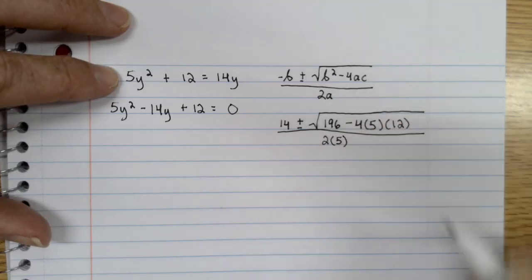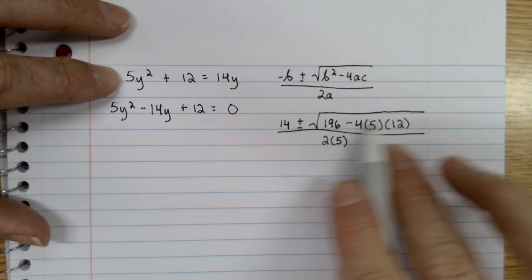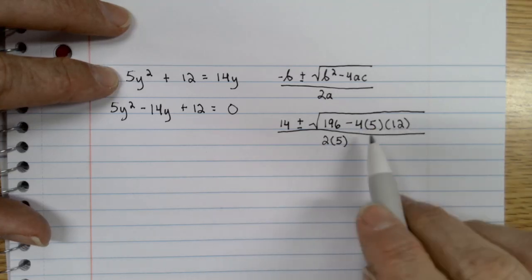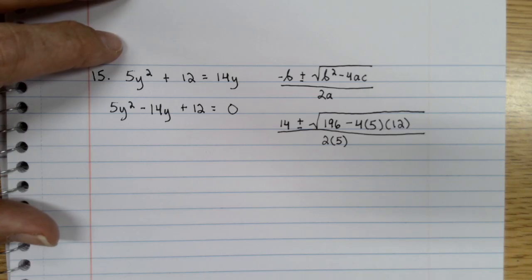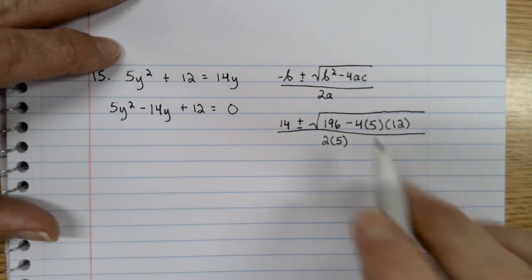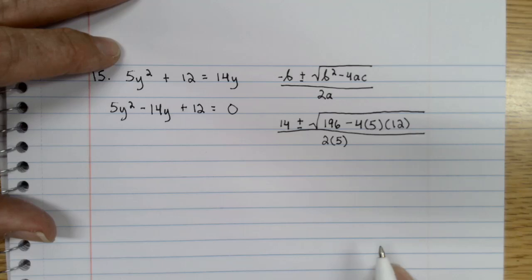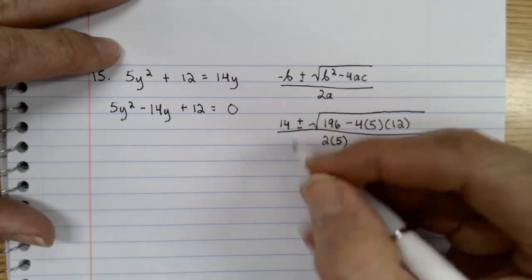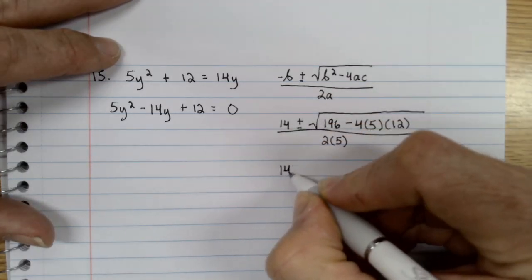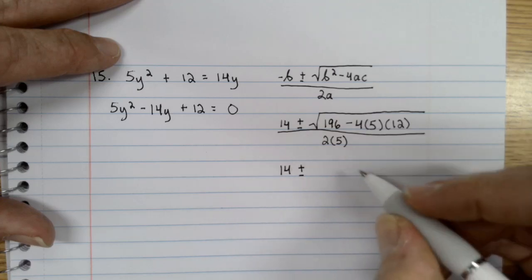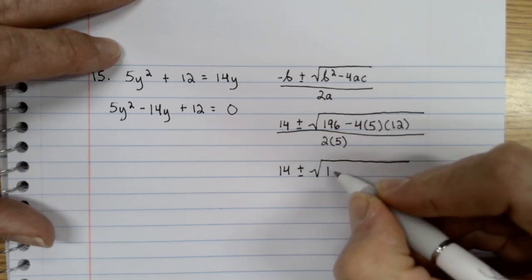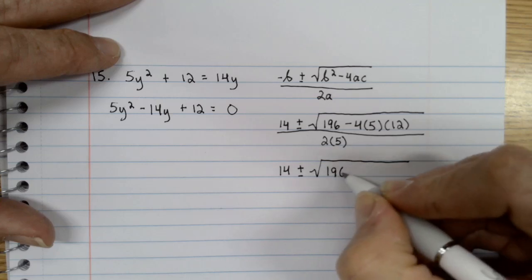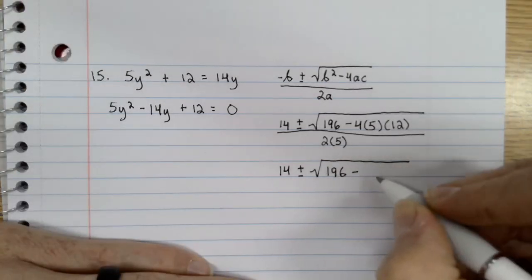But let's go ahead and simplify this part over here. So 4 times 5 is 20, and then 20 times 12 is 240. So this is actually really interesting. Maybe I shouldn't have picked this problem, but here's what we're going to end up with. 14 plus or minus the square root of 196 minus 240.